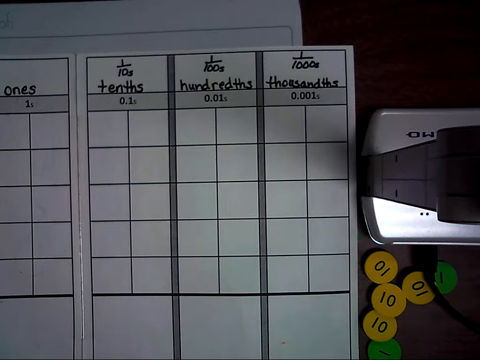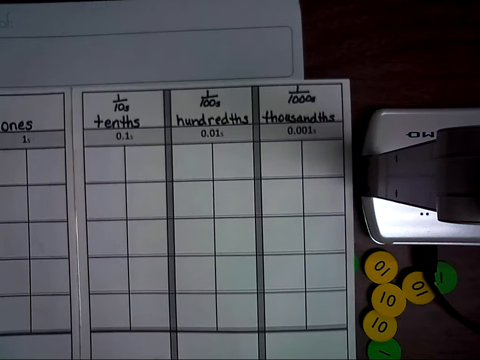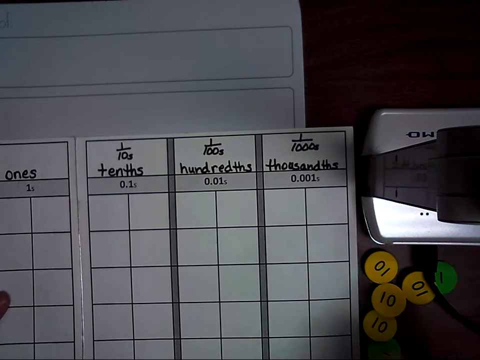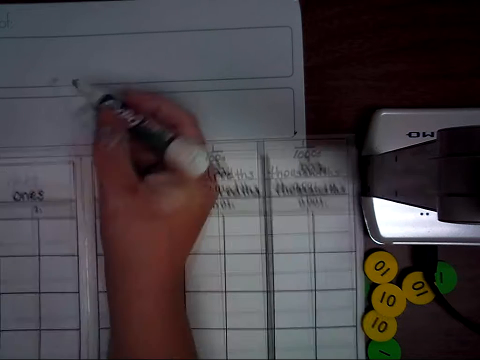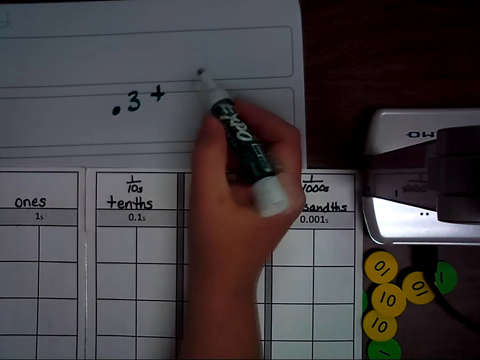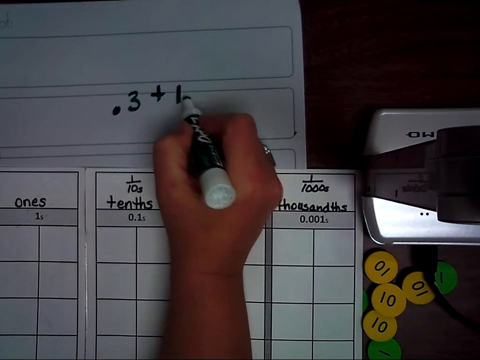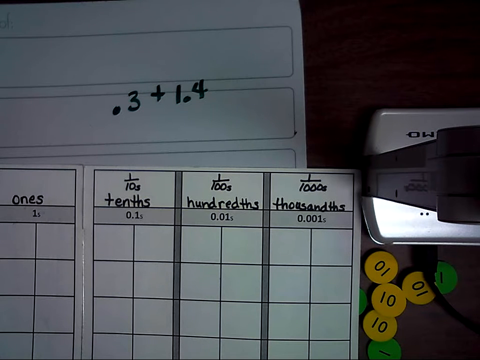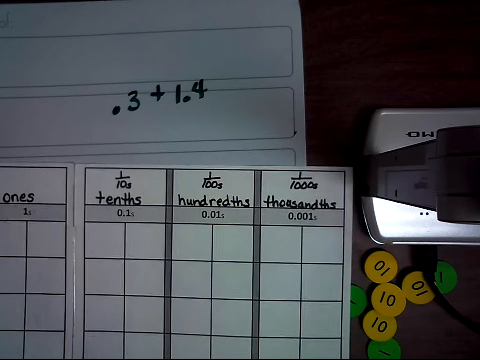So when I start adding, well, let's say we're just doing 3/10 plus 1 4/10, something along those lines. You do the same thing.